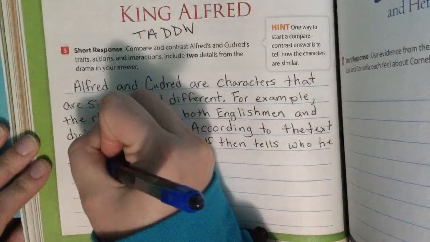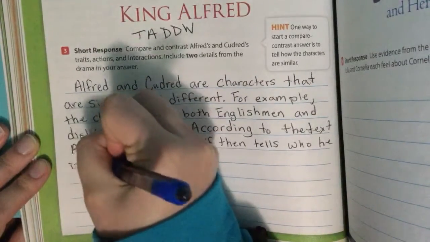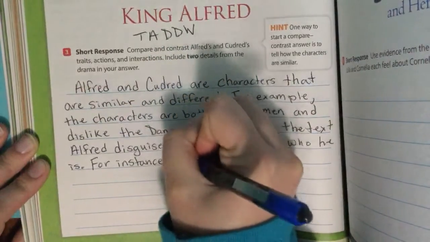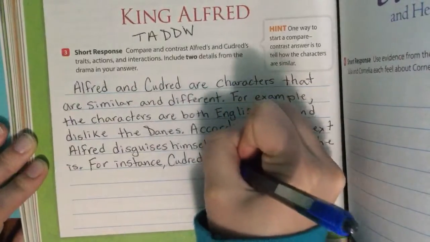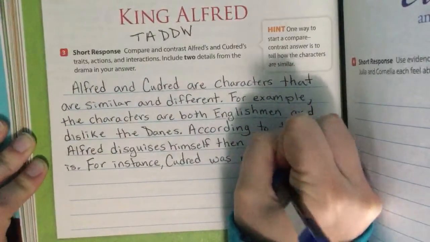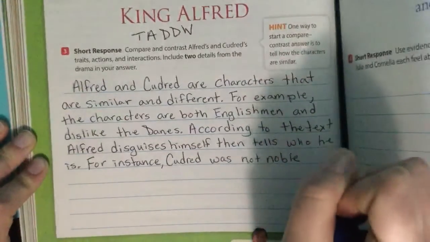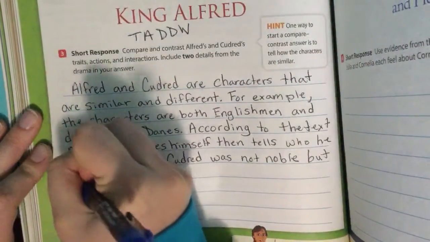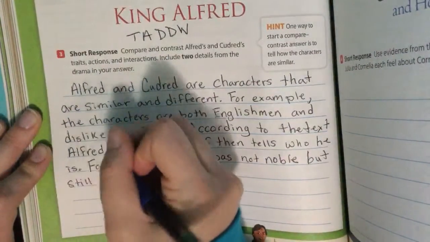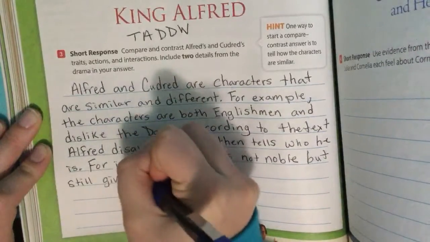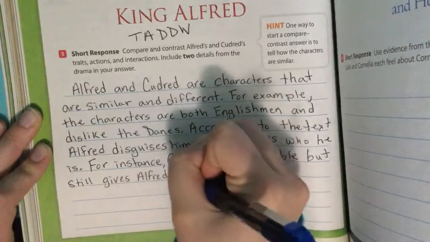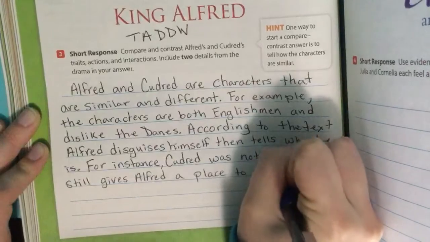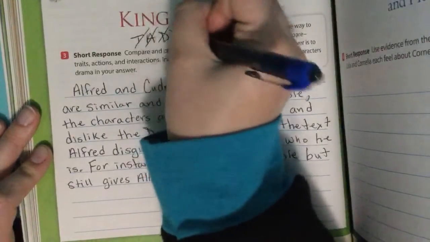So we'll say, for instance, okay, another good starter, for instance, Codred was not noble, but still gives Alfred a place to stay.